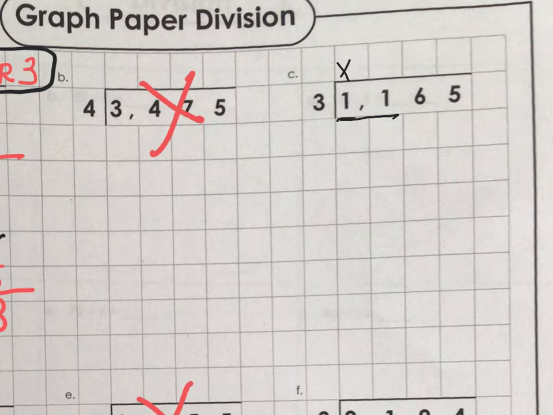Well, let's do my count bys. 3, 6, 9, 12. Oop, too big, isn't it? So 9 is, how many 3s is that? 1, 2, 3 3s. And then 3 times my number out here is 9.